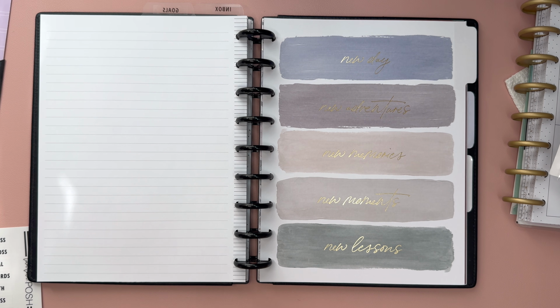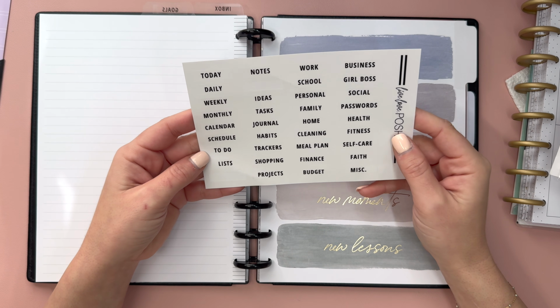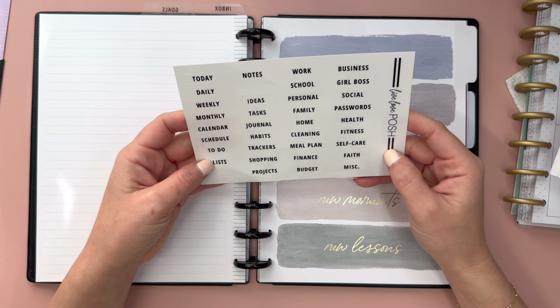Okay, so that's tab 2. We have inbox and goals. Now, I have an idea for another one, and I'm just not sure which of these I want to categorize it as.